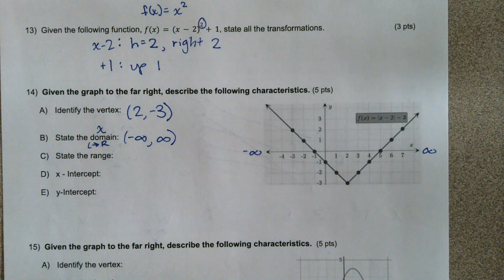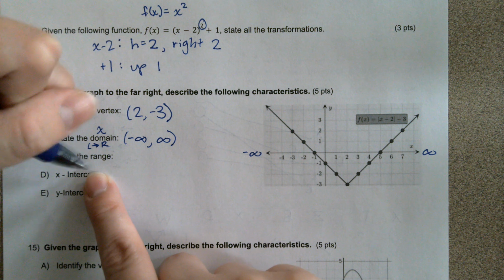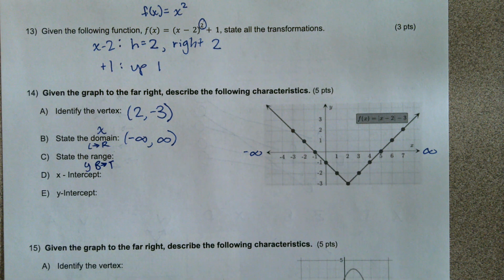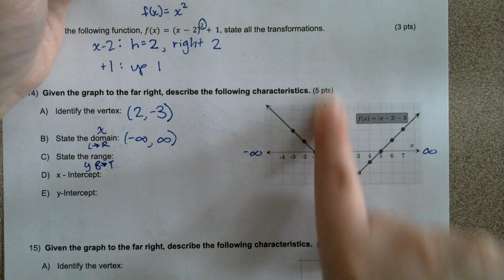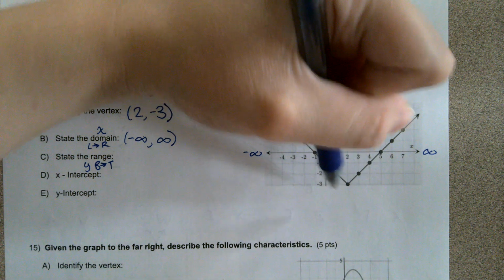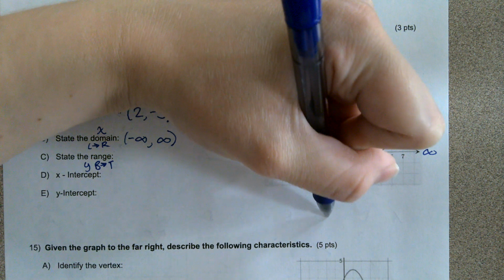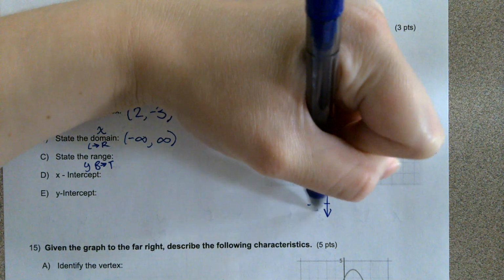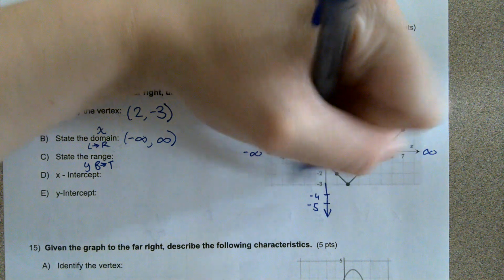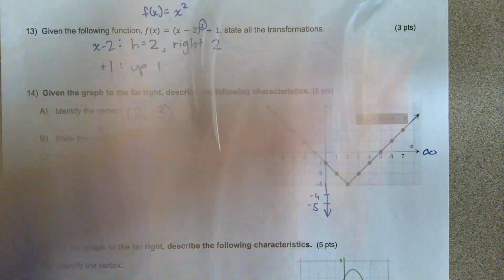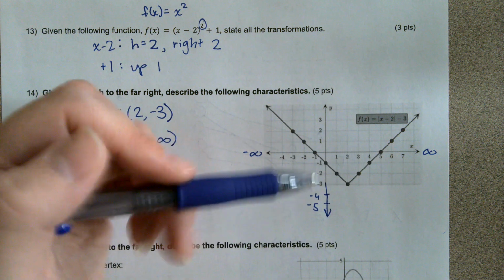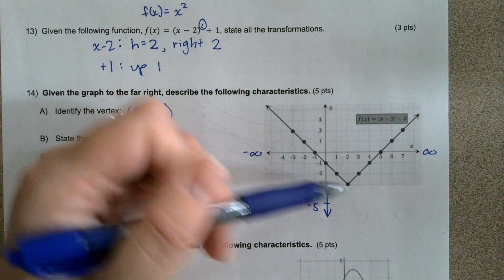Range, your y values, from bottom to top. So now we're looking at the y-axis. Now, they cut off the y-axis pretty early, but if we move down further, -4, -5, this graph stops here at -3 and then continues upward. So all of this area under here has no graph. So on the range, the graph does not start until -3.